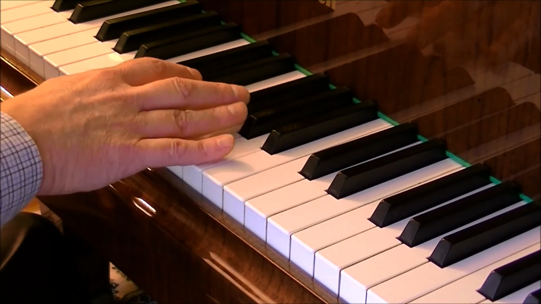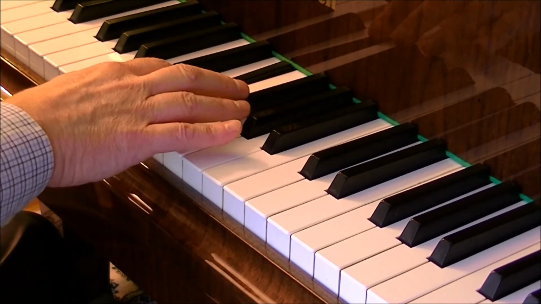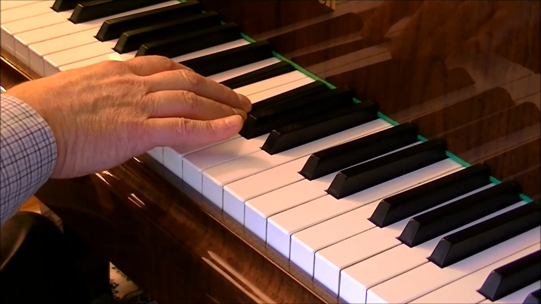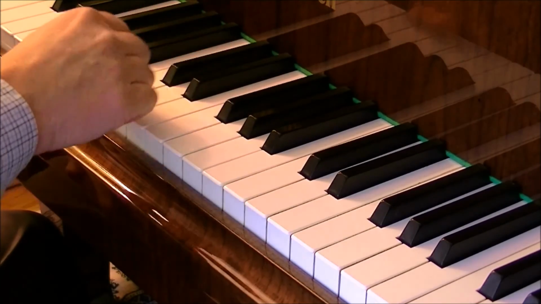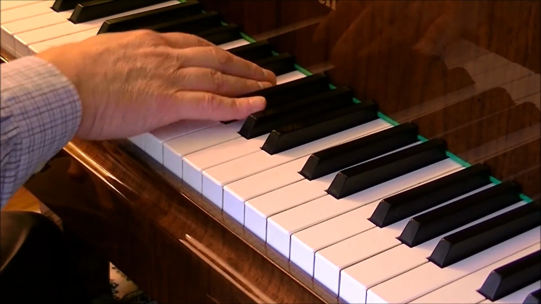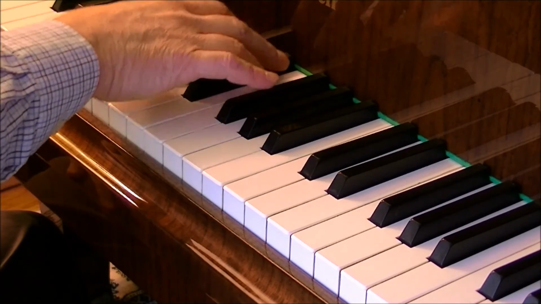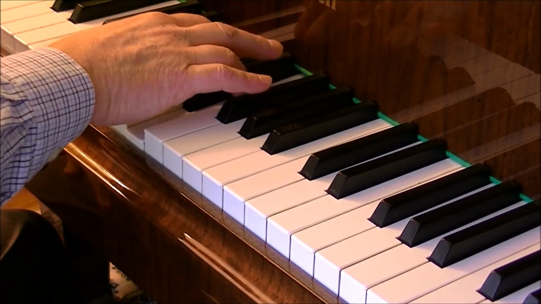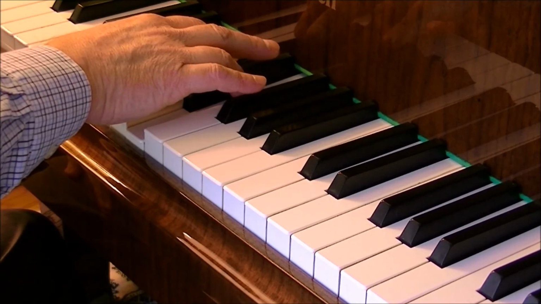Notice that this is made up of a minor third plus another minor third. C diminished. If we wanted to do the same thing with, say, B flat, here's B flat major, B flat minor, and then B flat diminished.